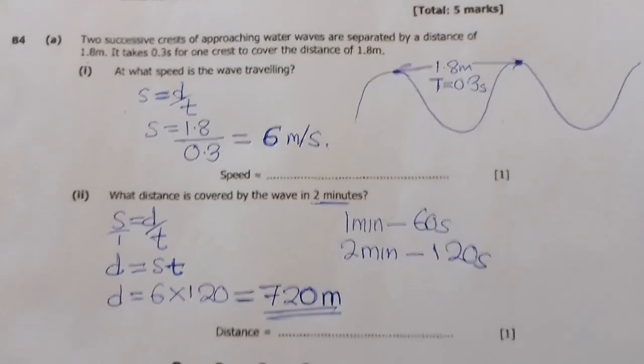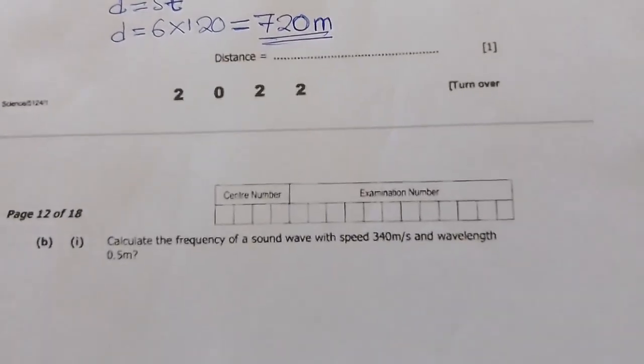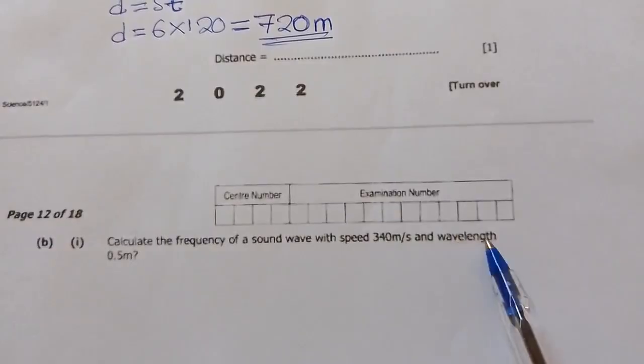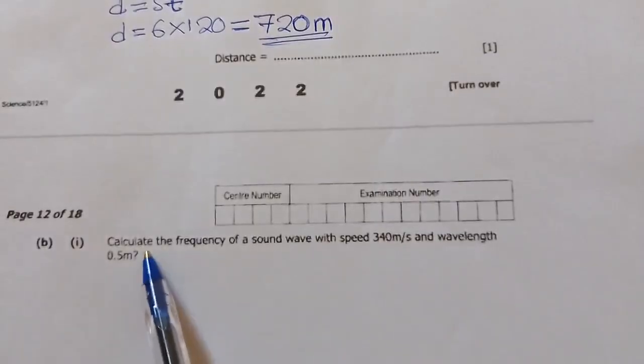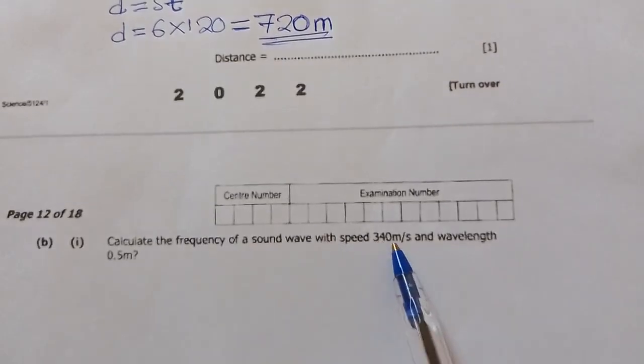So we move to the other question here. The question is saying, calculate the frequency of a sound wave with speed 340 meters per second and wavelength 0.5 meters.